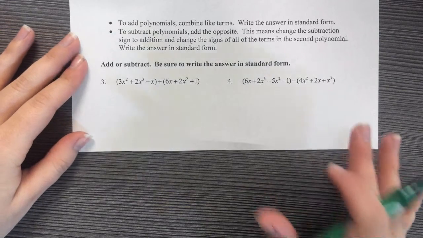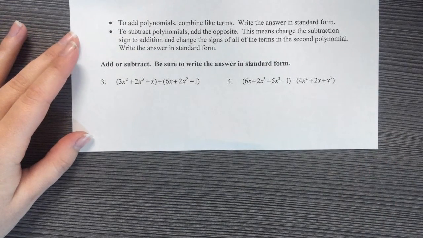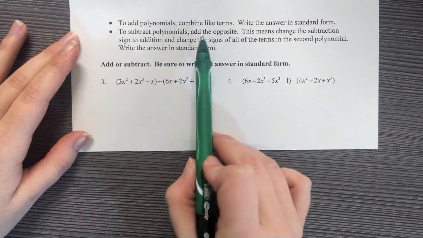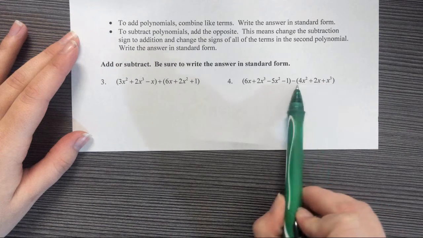So to add or subtract polynomials, you're going to combine like terms and make sure that you write it in standard form, meaning your largest exponent is first, and then your smallest exponent is at the end. So to subtract, make sure you subtract the whole polynomial.